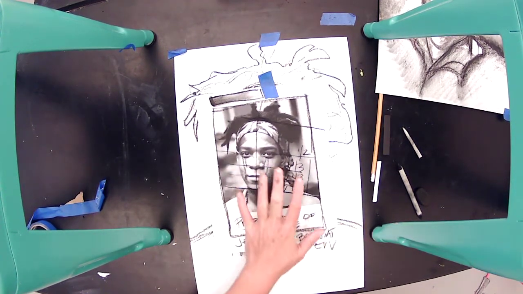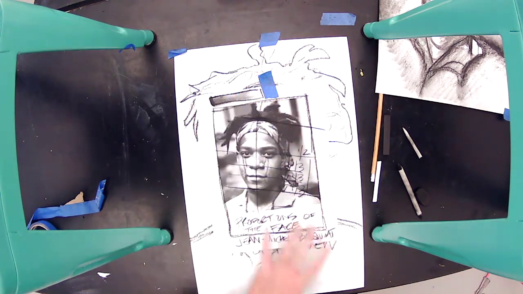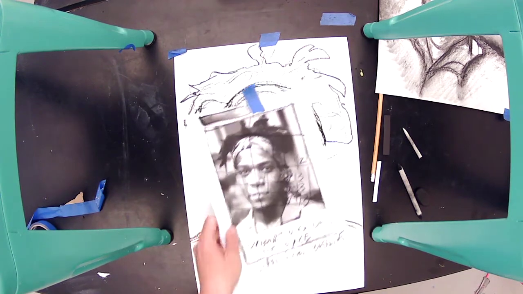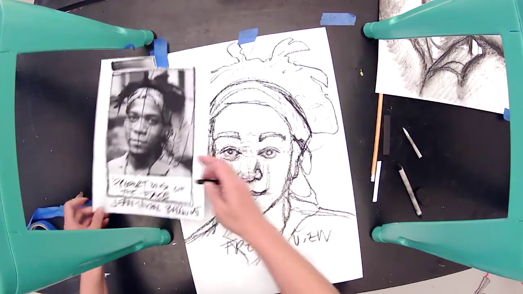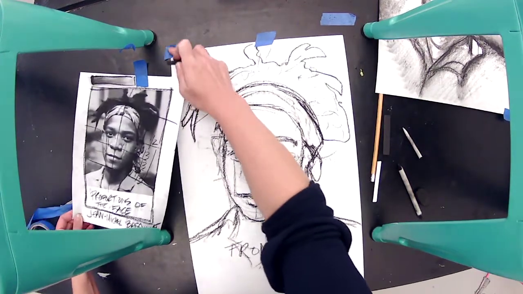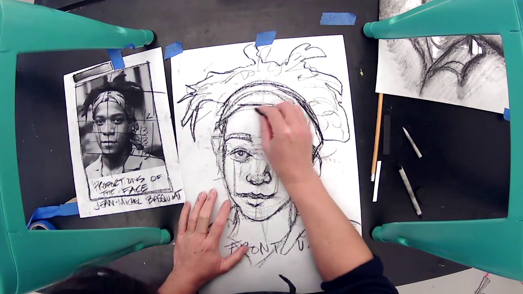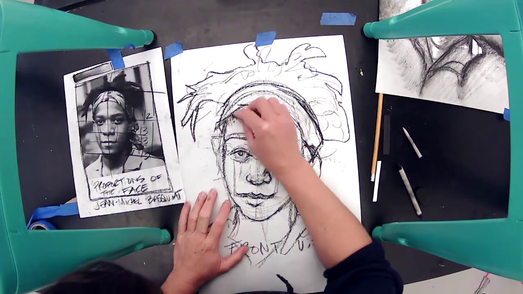So that's what we're adding with the charcoal. And we're going to block in the value first. So we're not doing any detail now. It's like we're going to paint the first coat of paint. Or we're going to put the first coat of charcoal down. And we do that just very quickly with the side of our charcoal by looking at our photo. So I'm just going to start with the face.